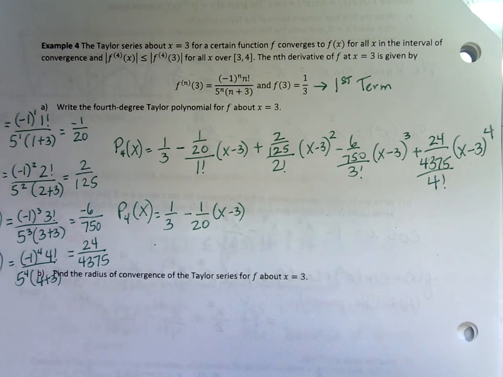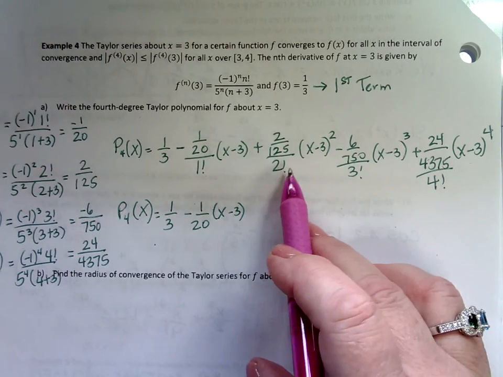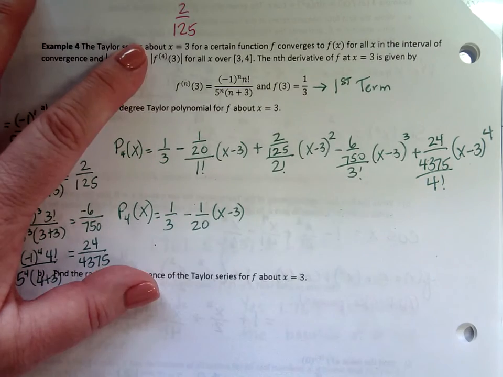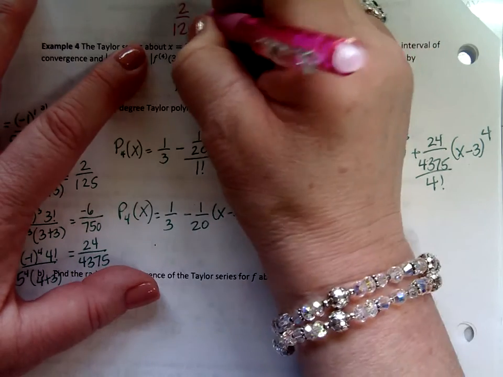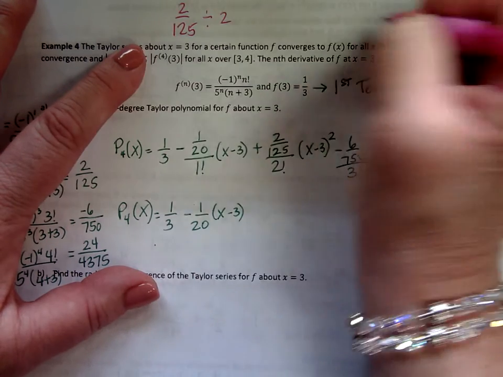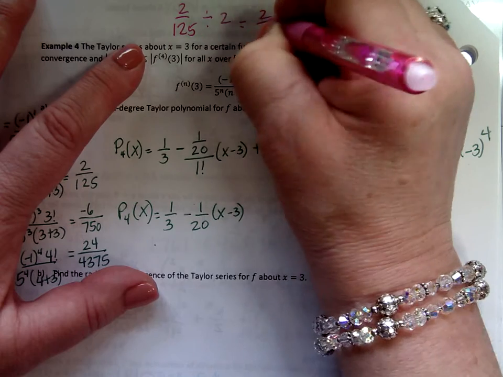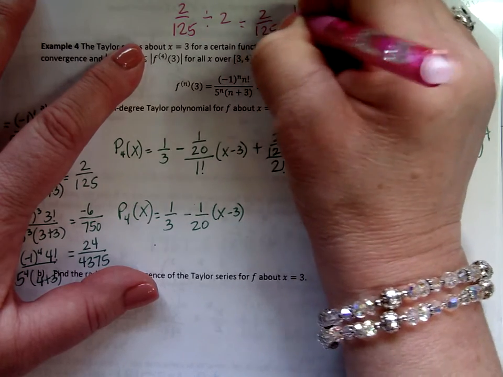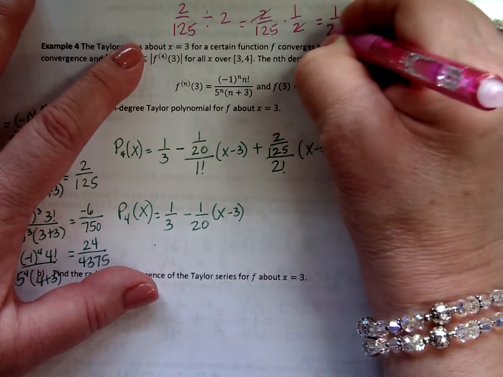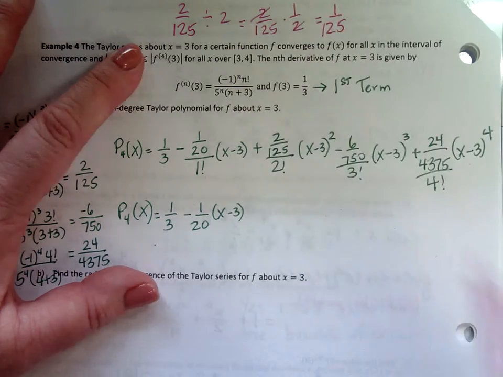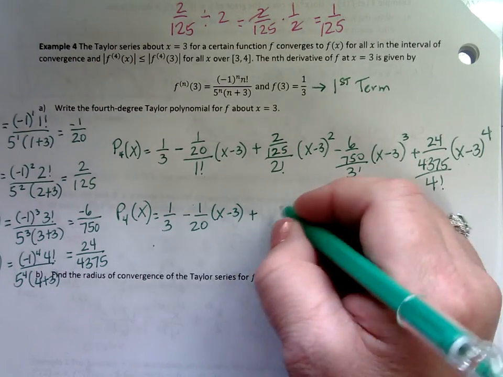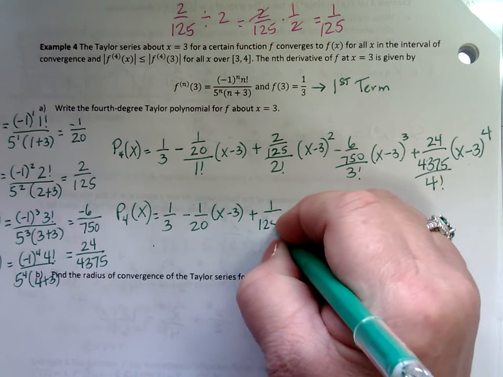Now, I'm going to change my color and maybe go up above and talk about this guy. If I have 2 over 125 and I am dividing it by 2 factorial, dividing by 2, really what I'm going to do then is take 2 over 125 times 1 over 2, and my 2's cancel. So that coefficient becomes a 1 over 125. That's what's coming next. That's this. So 1 over 125, and that's going to be an x minus 3 squared.